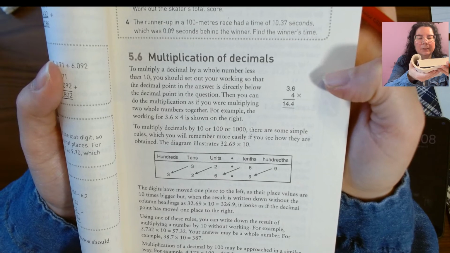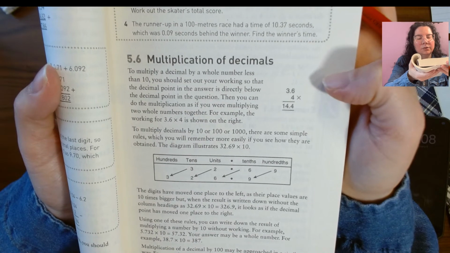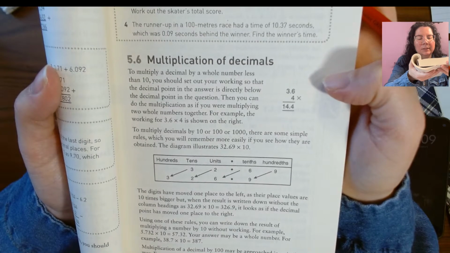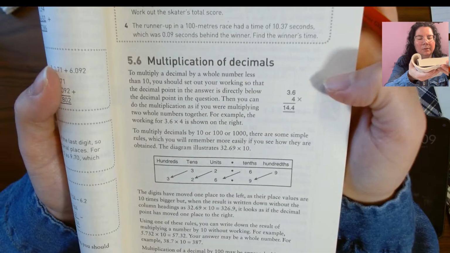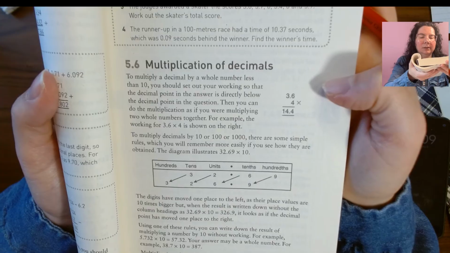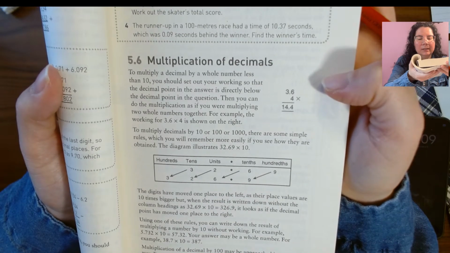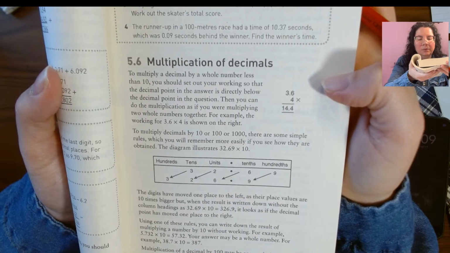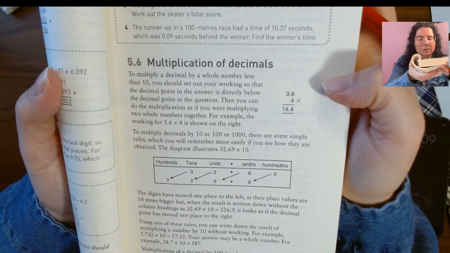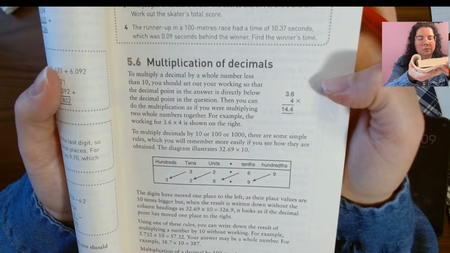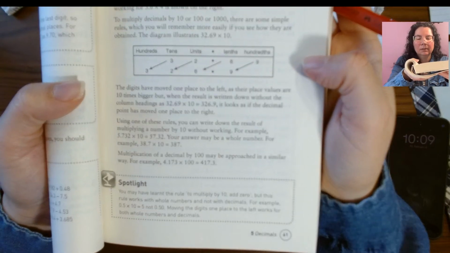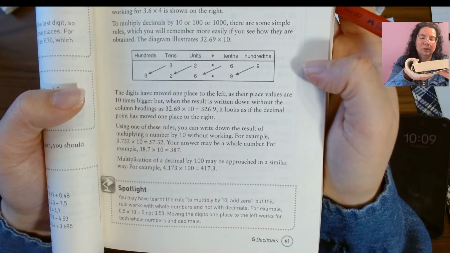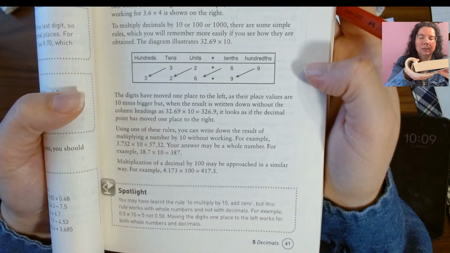To multiply decimals by 10 or 100 or 1,000, there are some simple rules which you will remember more easily if you see how they are obtained. The diagram illustrates 32.69 times 10. So hundreds, tens, units, tenths, and hundredths. The digits have moved one place to the left, as their place values are 10 times bigger, but when the result is written down without the column heading, as 32.69 times 10 equals 326.9, it looks as if the decimal point has moved one place to the right.